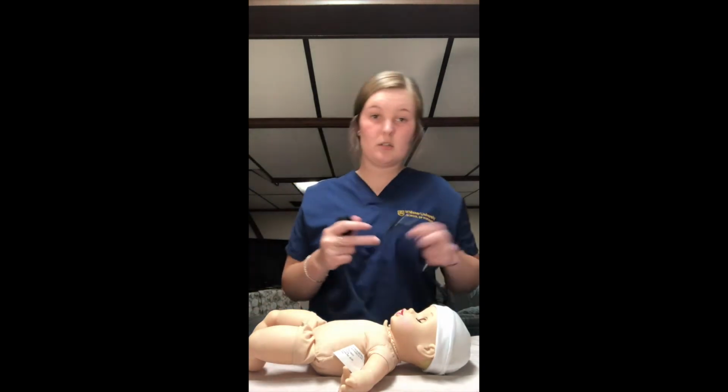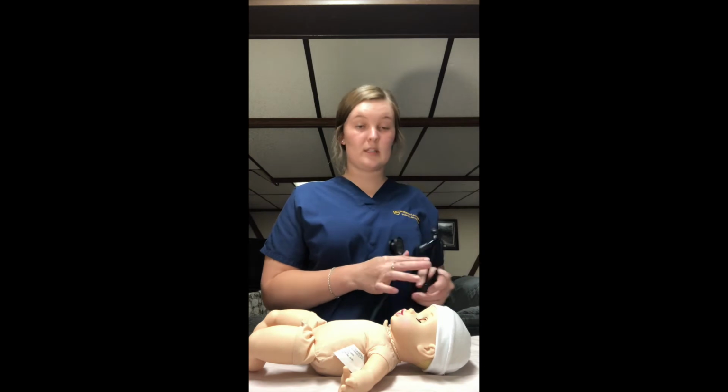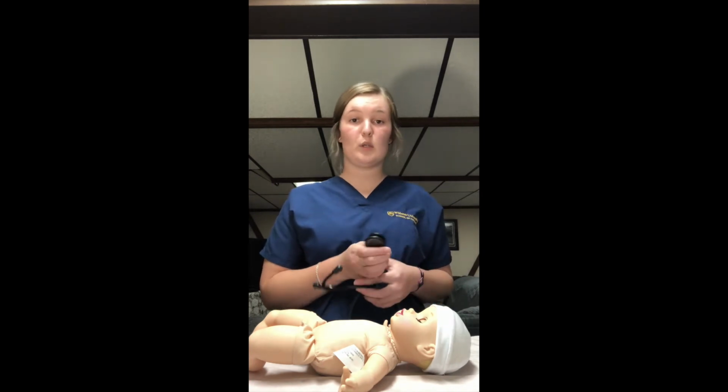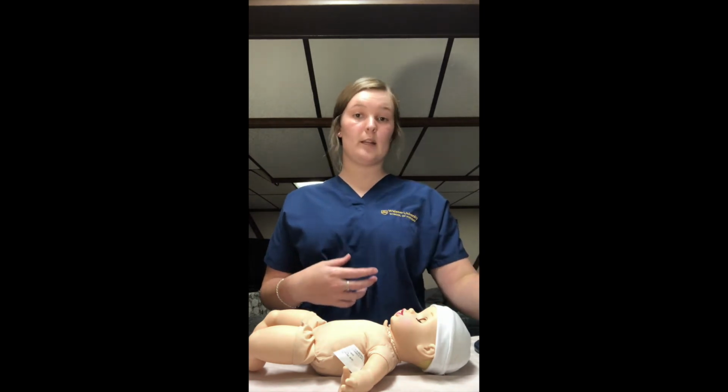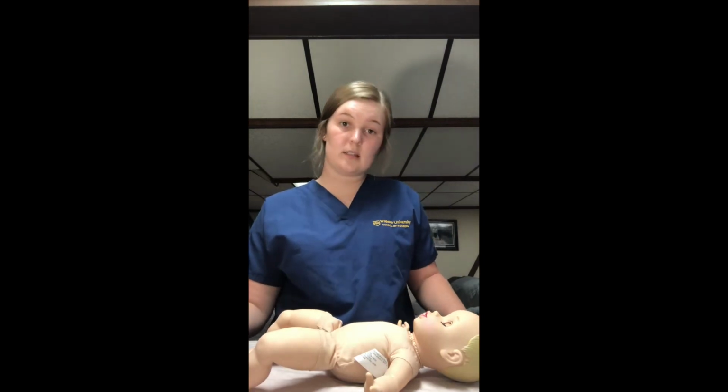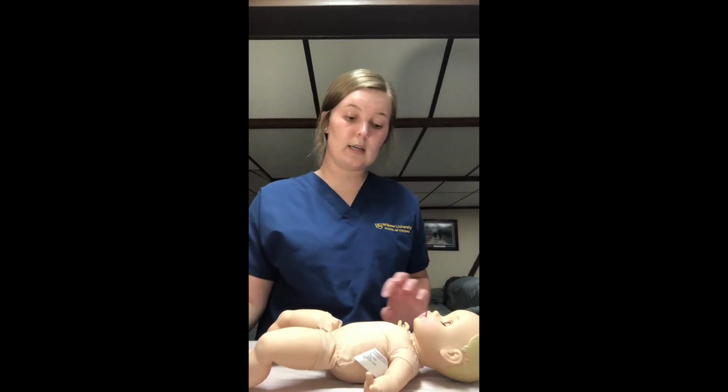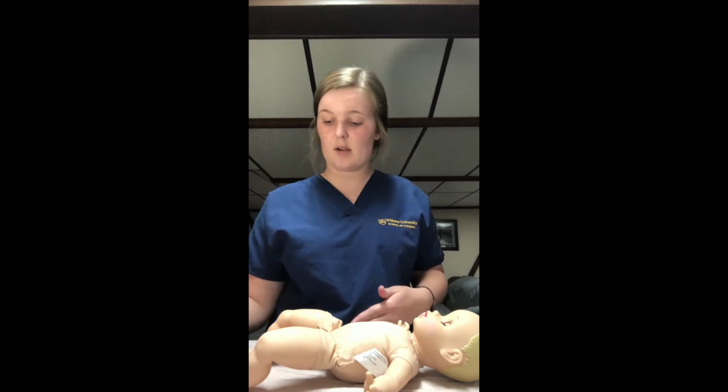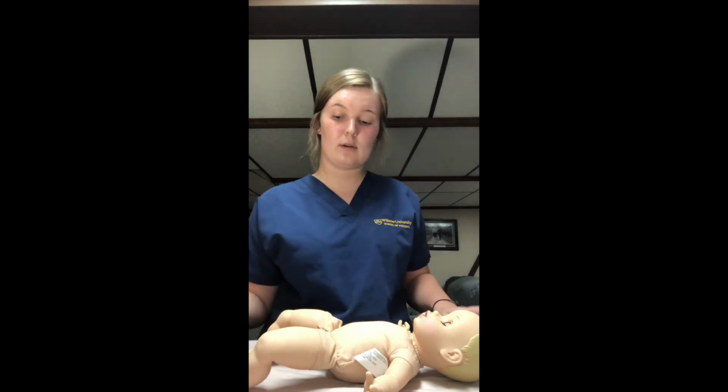So no congestion or crackles is present, and the respirations are within normal limits, between 30 and 60 breaths per minute. Moving on to a skin assessment, I would want to just look at the overall skin tone of the child, and it should be an even tone throughout the whole body.